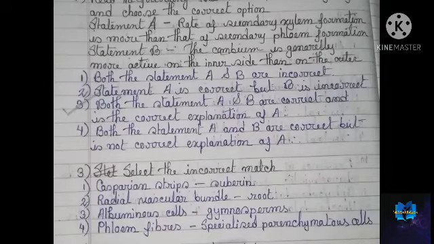Okay, if I'm fast, in YouTube there is an option to make it slower. You can watch it in slow motion. Then I'll sound like that. Select the incorrect match. Okay, better.